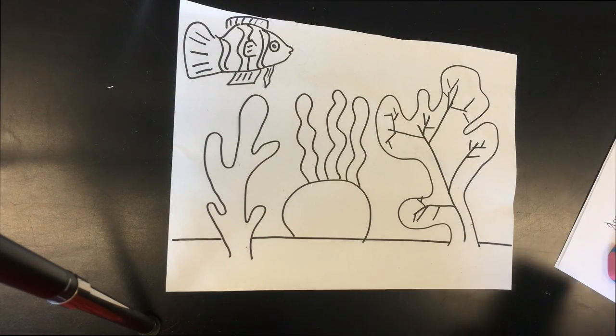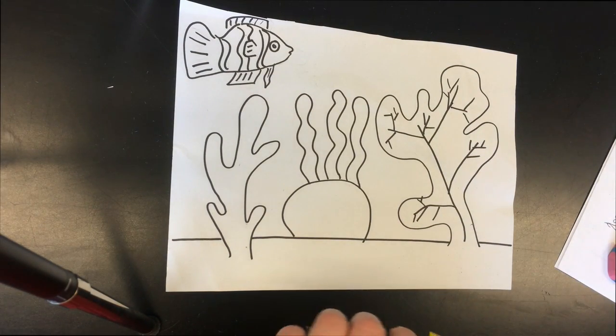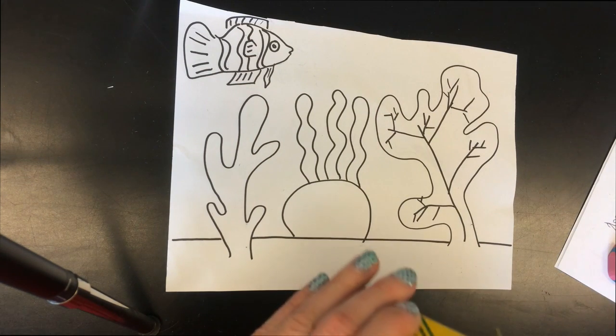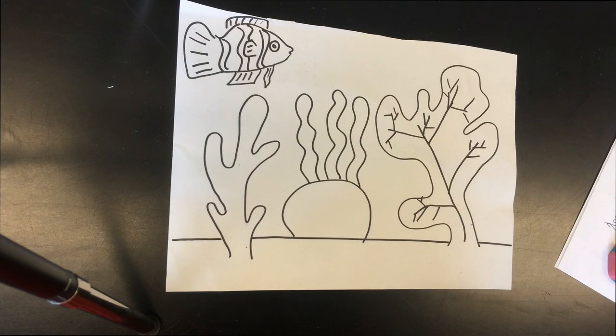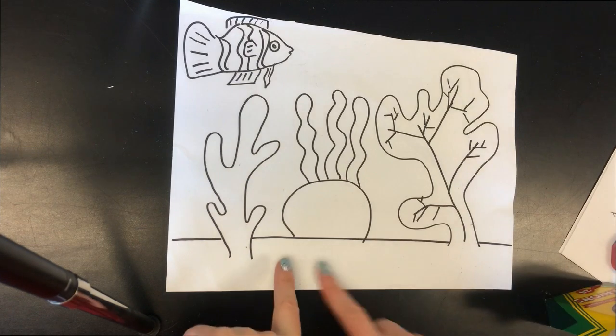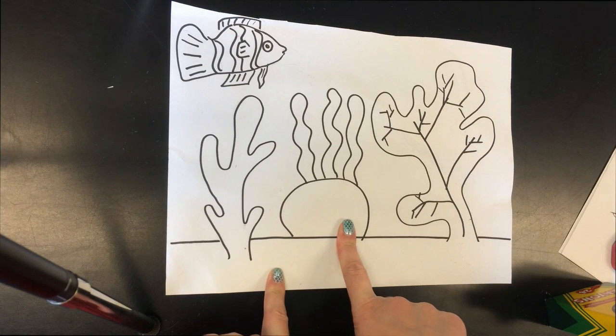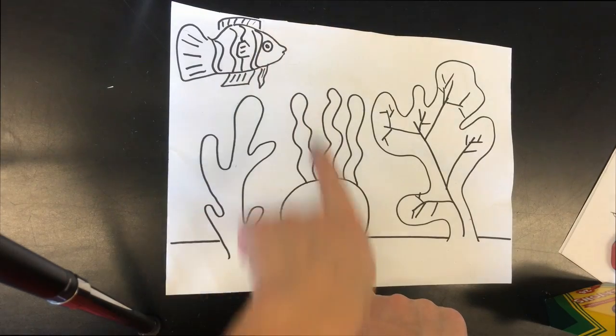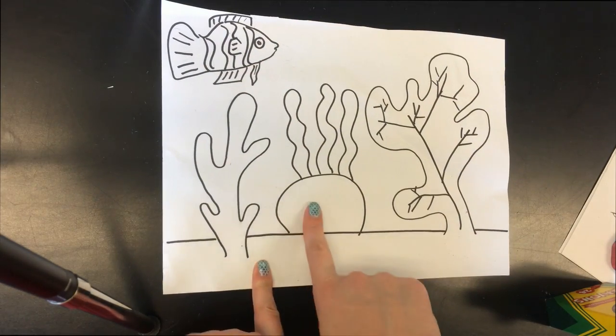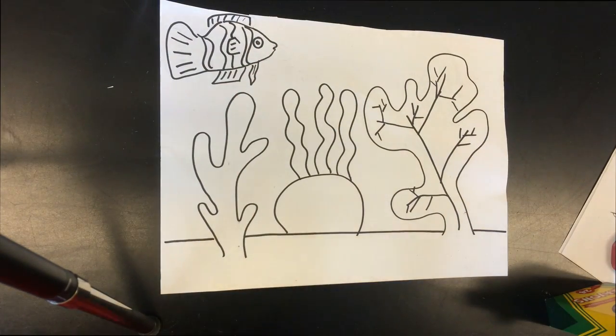You are not coloring in the ocean because you are going to paint the ocean. If you decide that you're going to color the ocean instead of paint it, well then you're not going to get to paint. So remember, you are not coloring in the ocean. You're coloring in your sand, your coral, and your sea life. So you're going to color in your sand, your coral, and your sea life, okay?